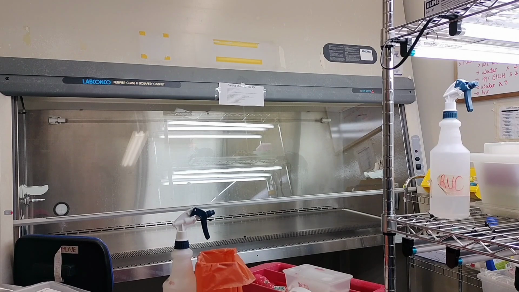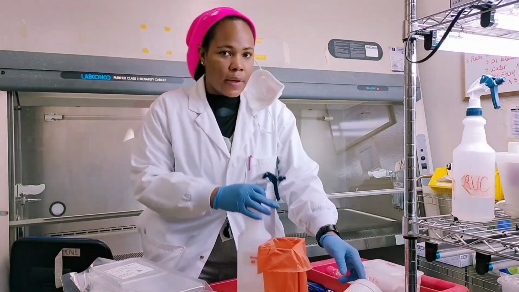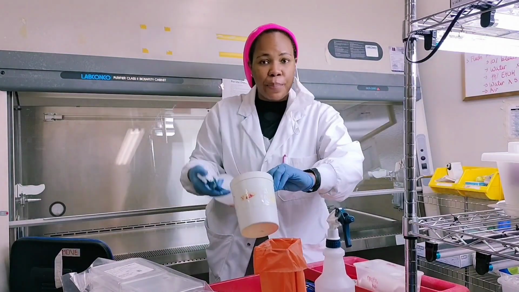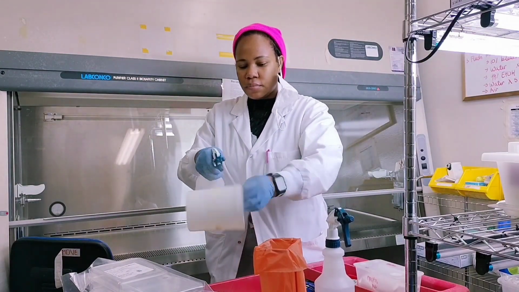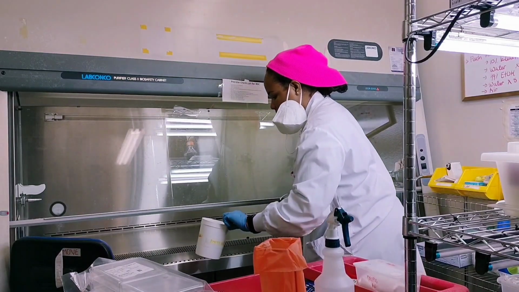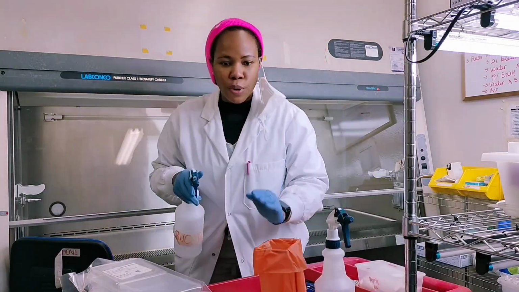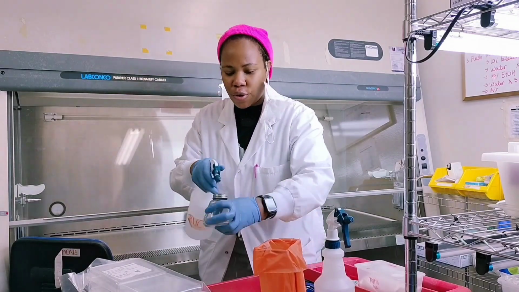I let it stabilize for 2 minutes and then I load it. I'll spray everything down with 70% ethanol before I put it in. I try to use one motion so I don't disrupt the airflow.